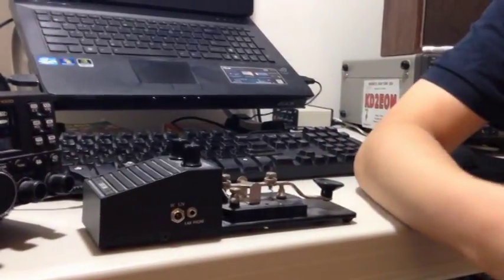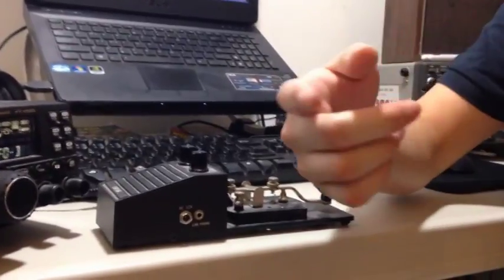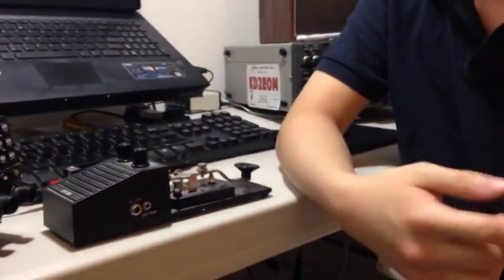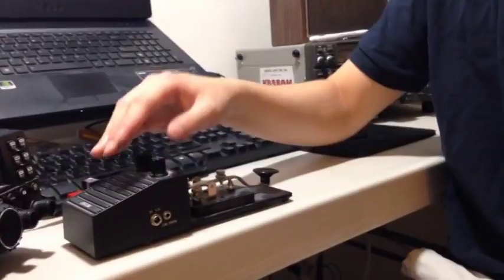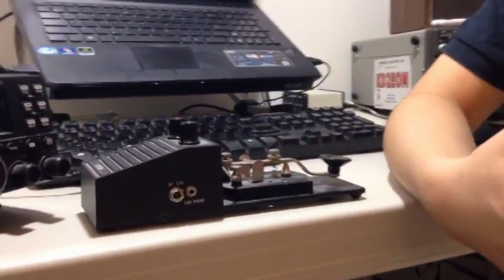So that was CQ, CQ, and you remember CQ is what you say when you're trying to get someone to talk to you on ham radio. So the only thing with the straight key, it seems pretty obvious, right? You press this button and you make beeps like that. It's the most obvious way to transmit Morse code.